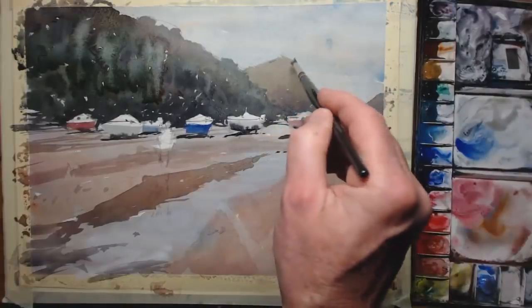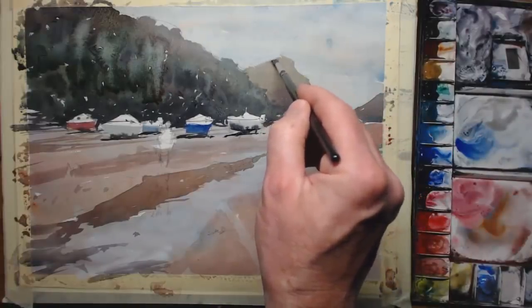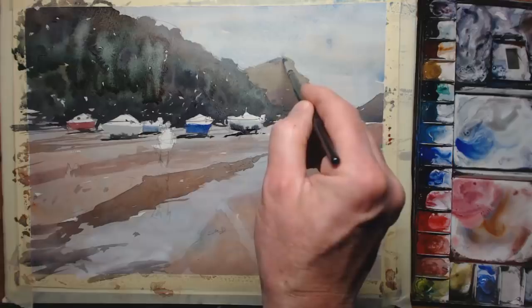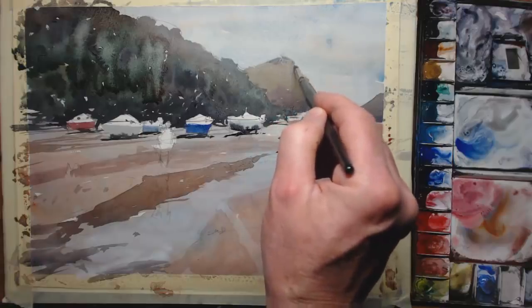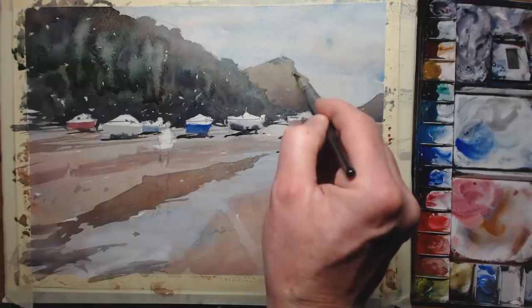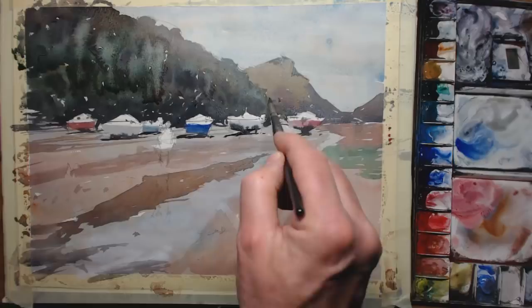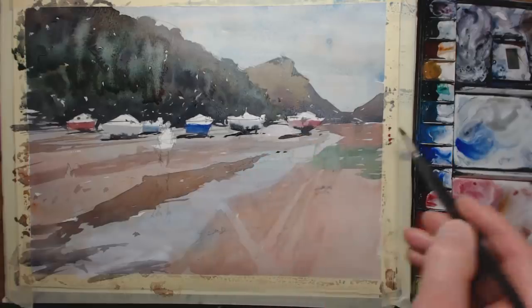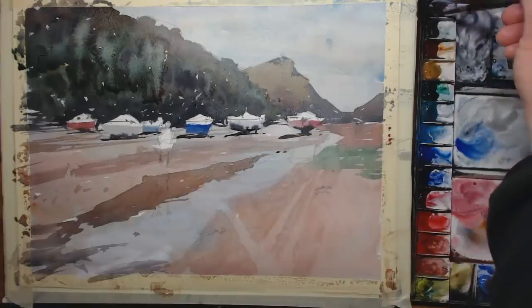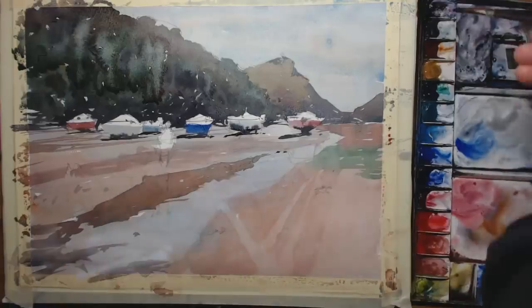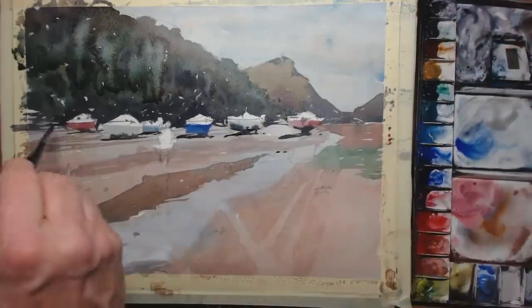I wanted a bit of shadow over this headland, so just a small little bit like that, just to add a bit more texture to it and depth to it with that darker value.